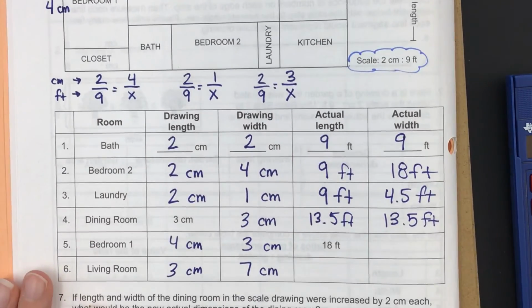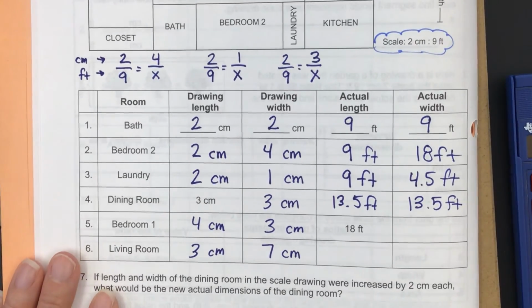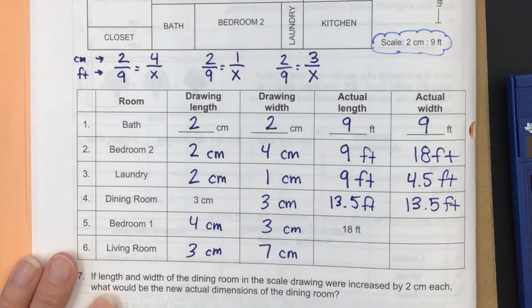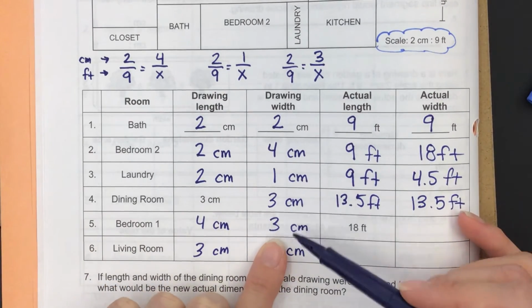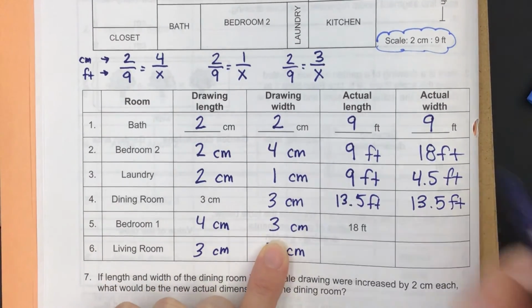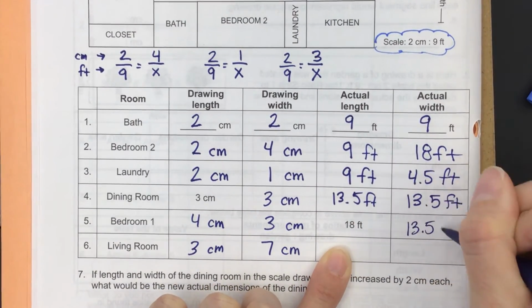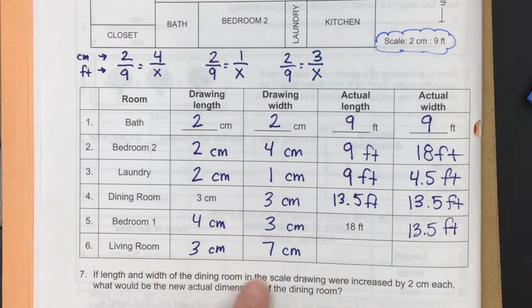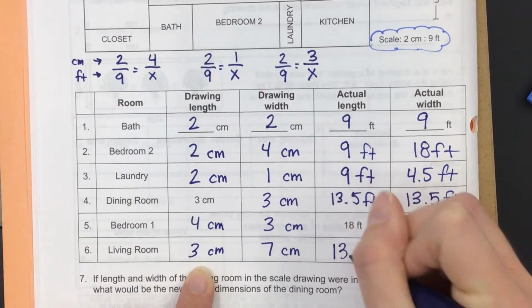Well, they already had some of it done for you because the bedroom is 4 centimeters long, and they told you that this was 18 feet. And then we already know 3 centimeters. We already did that math. We know that 3 centimeters is the same as 13.5 feet. Okay. And we know, again, this is going to be 13.5 feet for the 3 centimeters.